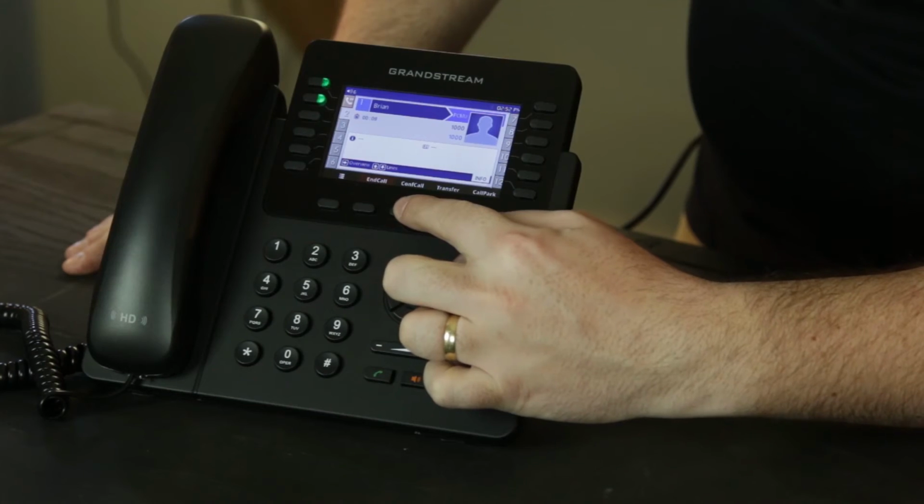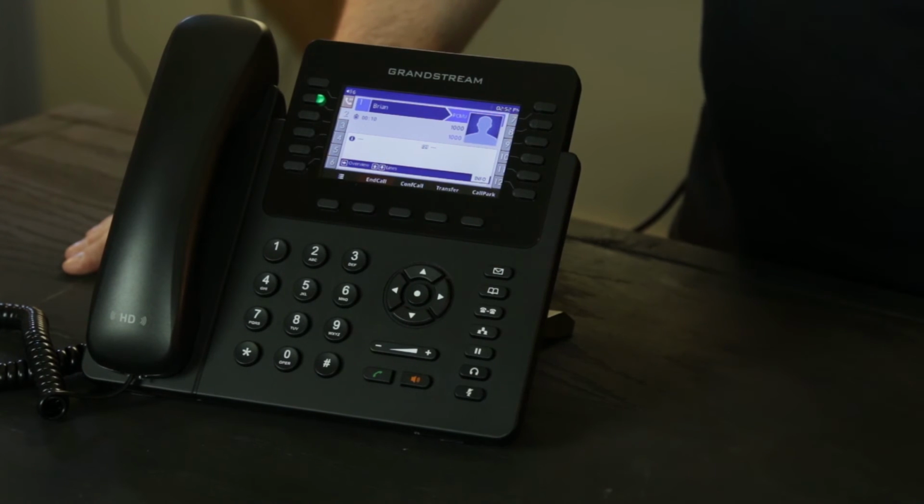And once that person answers your call, you can press the soft key labeled Conference Call to add all parties to the same conversation.